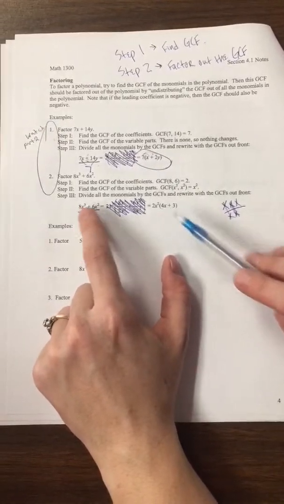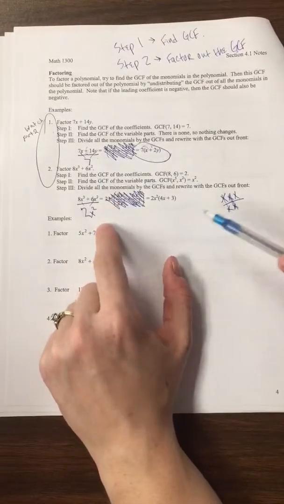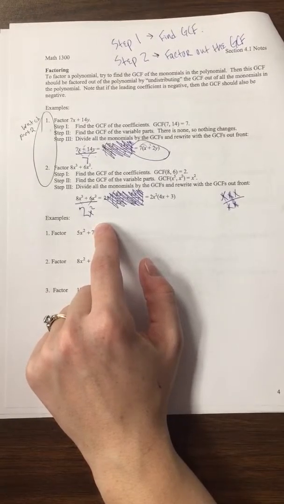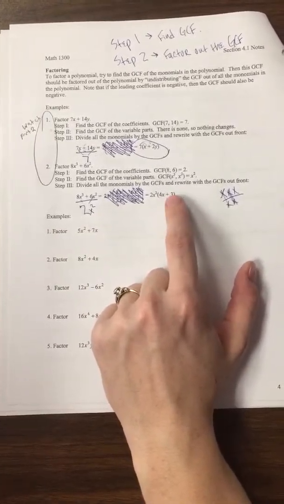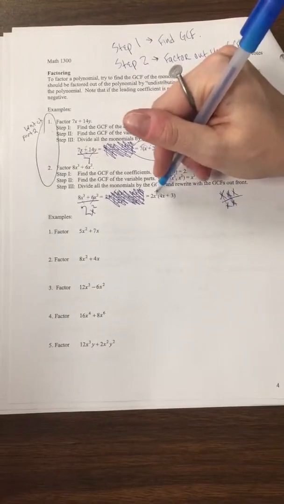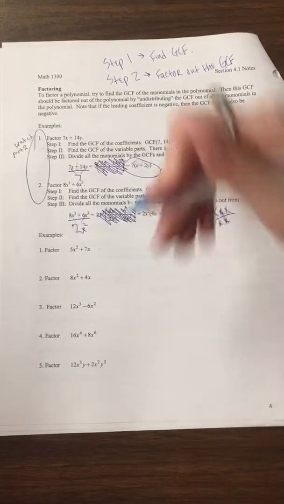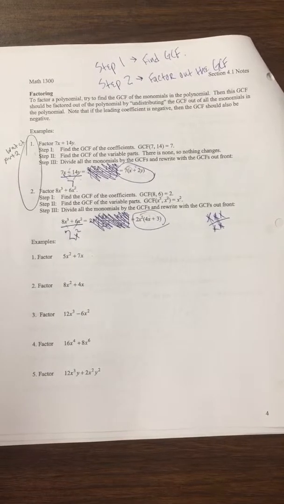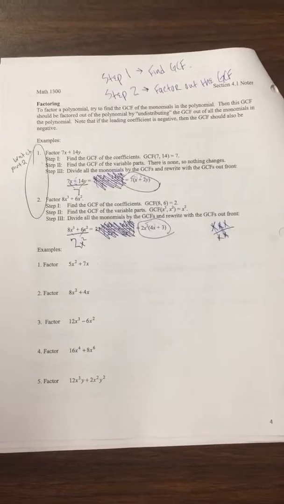Plus, moving on. 6 divided by 2 is 3. X squared over x squared would leave you with how many x's? 0. None. The x's are all gone. They cancel each other out, which is why the 3 is by itself. Again, if you wanted to check your answer, you could distribute and make sure you got where you started. This is the answer. I want you to try numbers 3 and 4 and then check in with me before you do anything else.